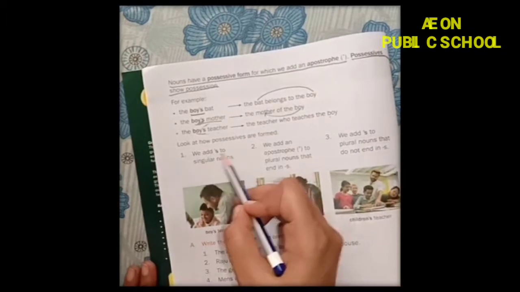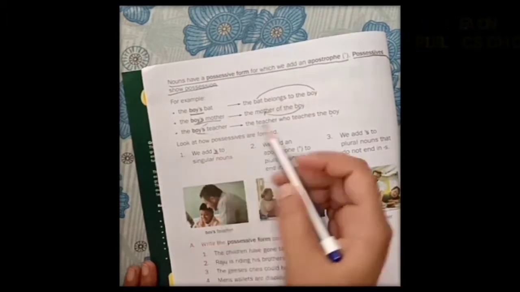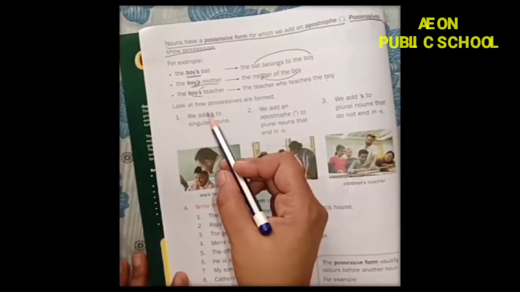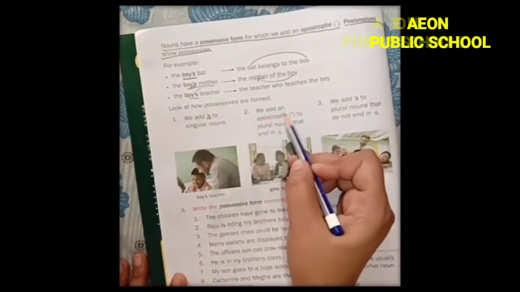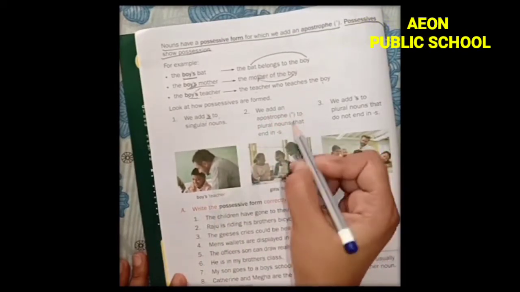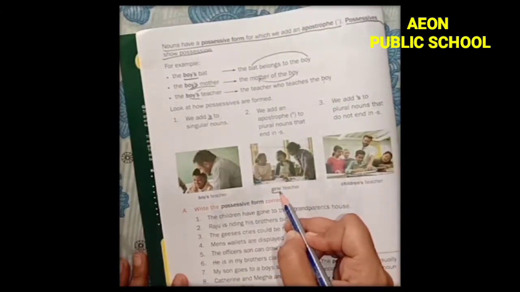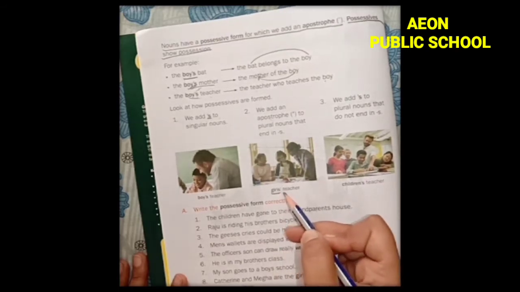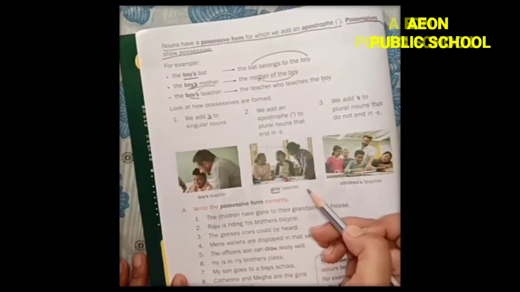So we add apostrophe s to singular nouns. When the noun is in singular form, we add apostrophe s. We add an apostrophe to plural nouns that end in s. When the noun is in plural form, we always put the apostrophe after the s.